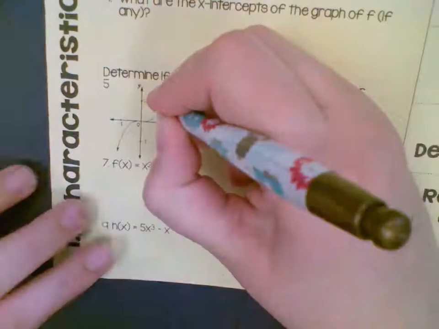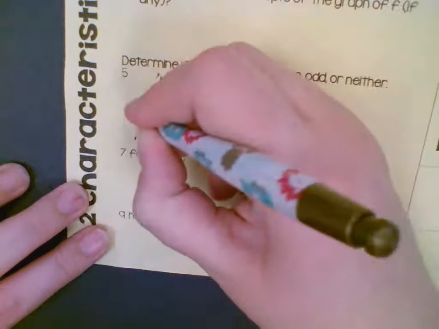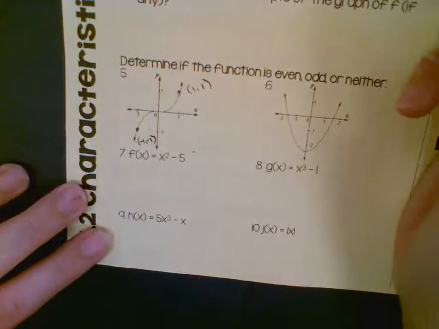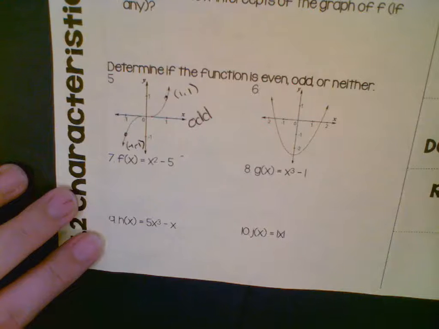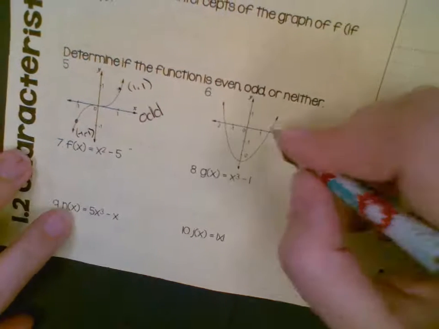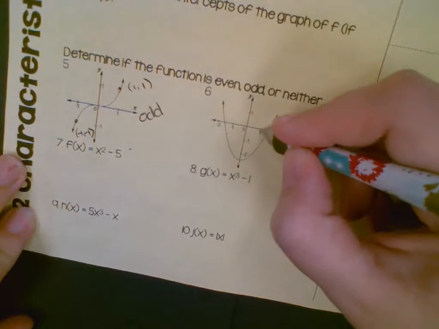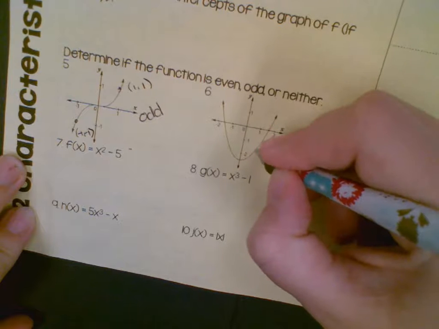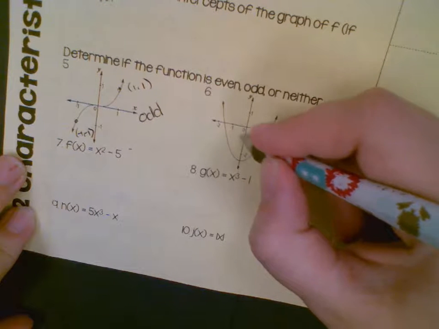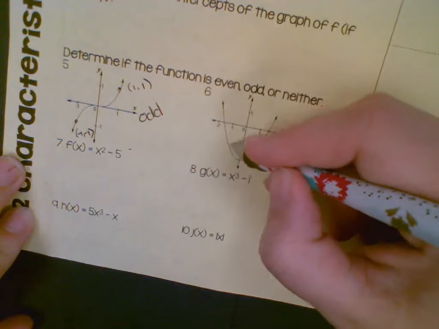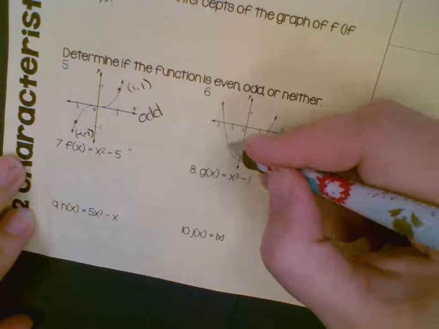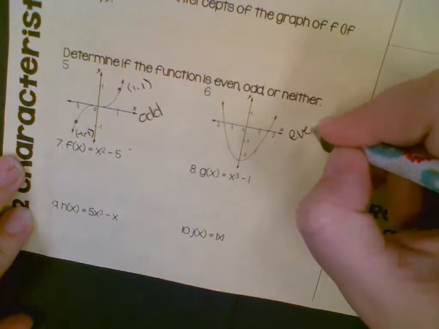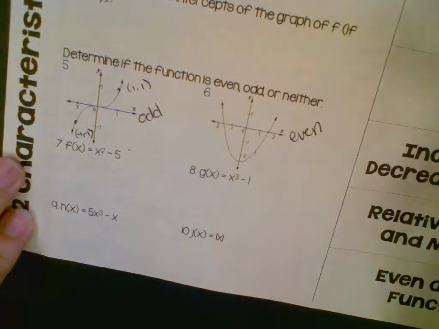So we have this point here that's (1, 1). And then I have a point here on the graph that's (-1, -1). So that is the definition of an odd function. Okay, so for this one, I have this point. So I have (1, -1.5), and then I have (-1, -1.5). So the y values stay the same, the x values flip. So this is going to be even. But another way is just it flips over the y-axis.